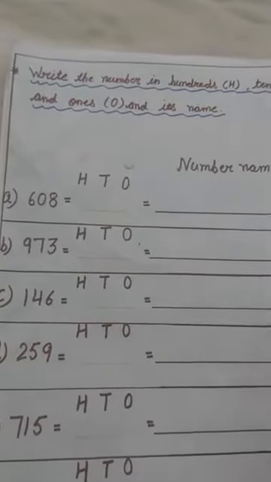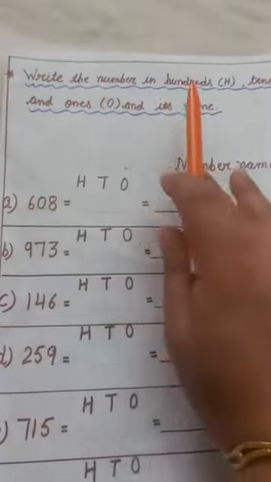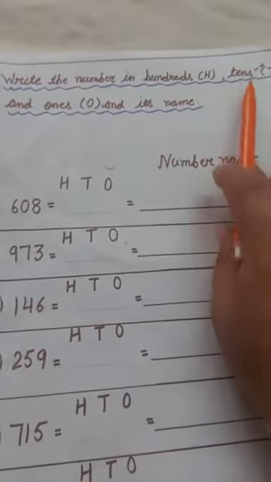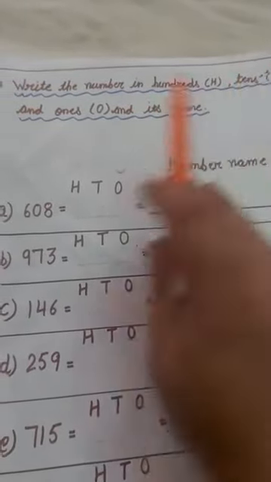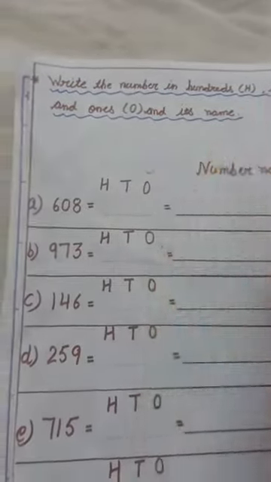Now, in next question, there is given write the number in hundreds. Hundreds को हमें H से डिनोट करना है, tens को हमें T से डिनोट करना है and ones को हमें O से and its number name.